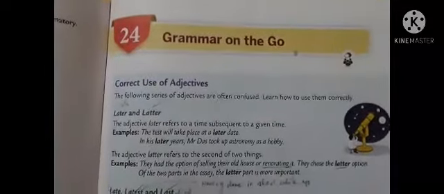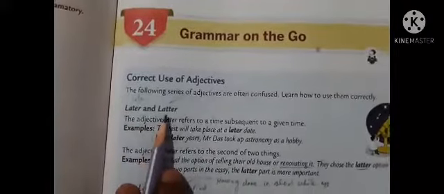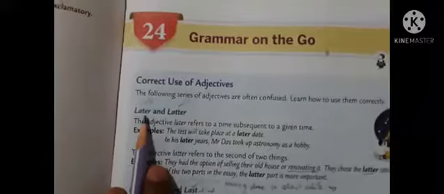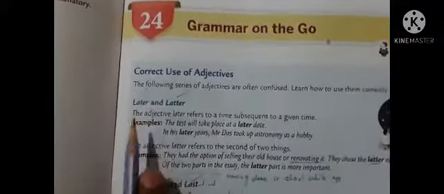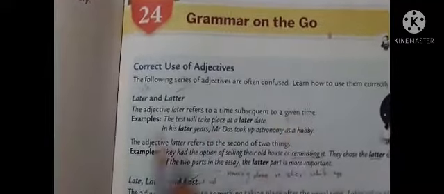The first is later and latter. Here, later is the comparative form of late. So the adjective later refers to a time subsequent to a given time.